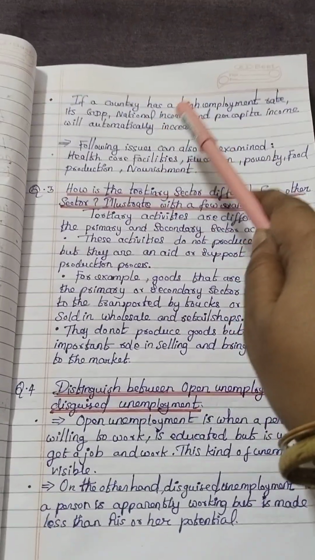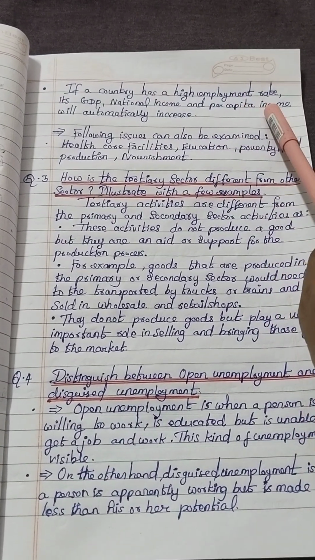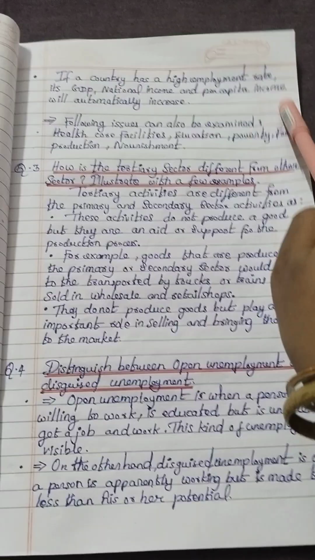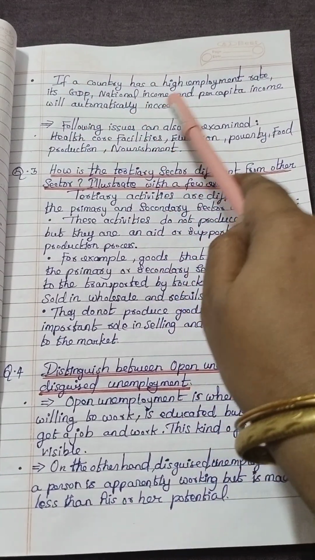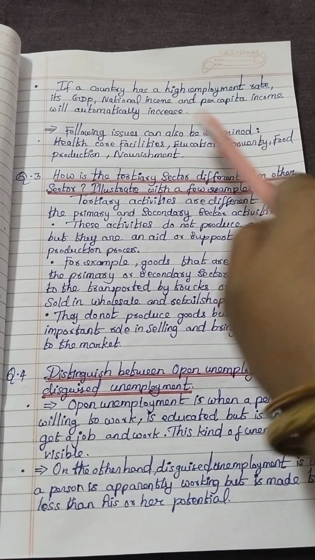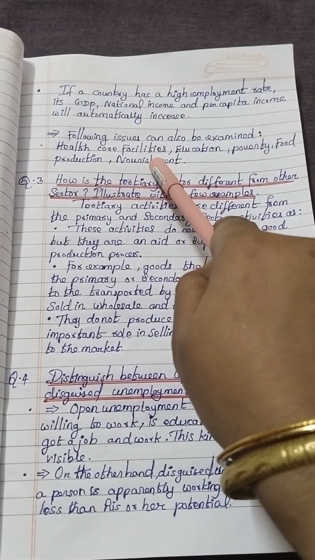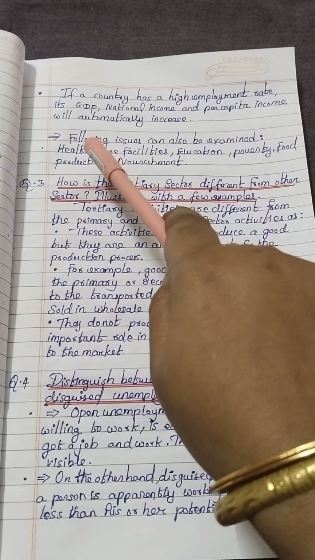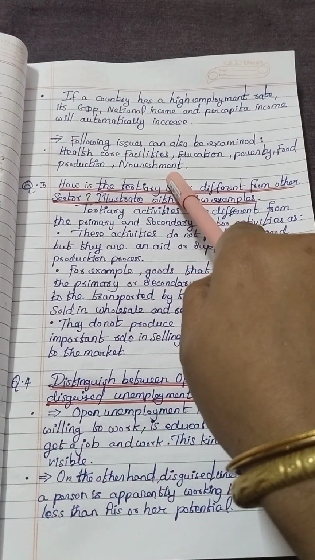If a country has a high employment rate, its GDP, national income and per capita income will automatically increase. Following issues can also be examined: health care facilities, education, poverty and food production, nourishment.